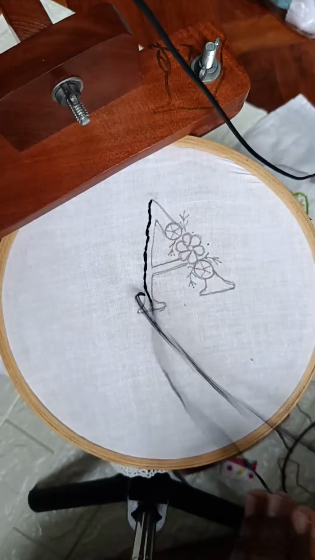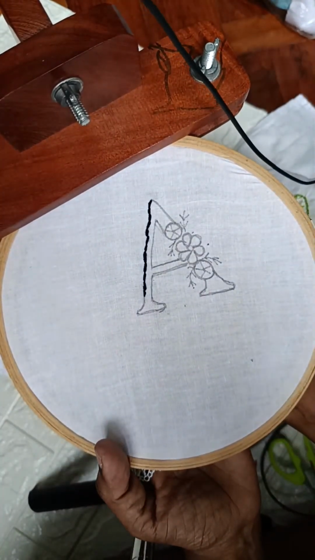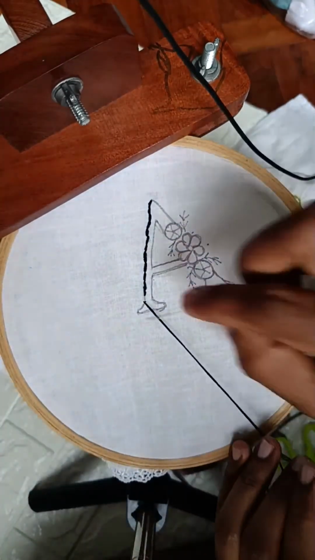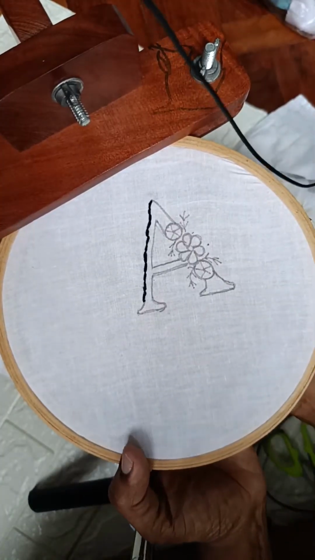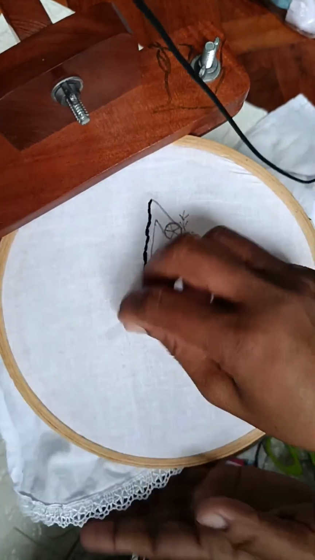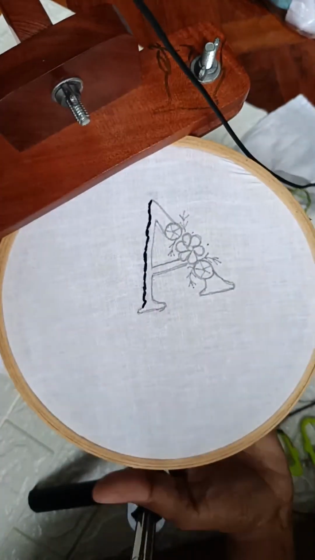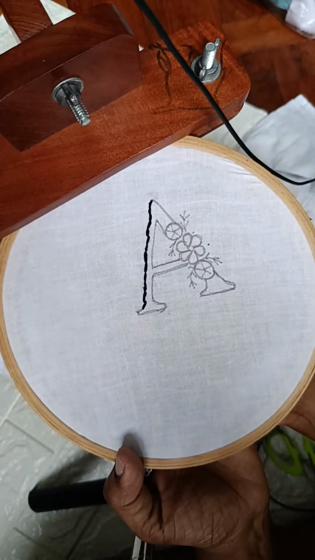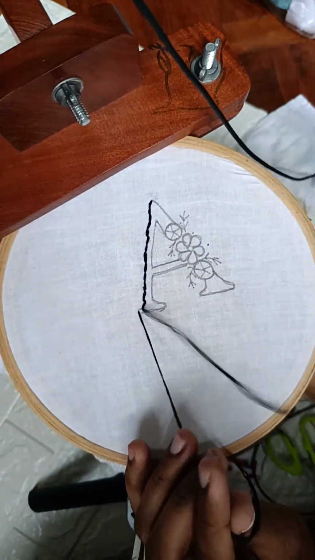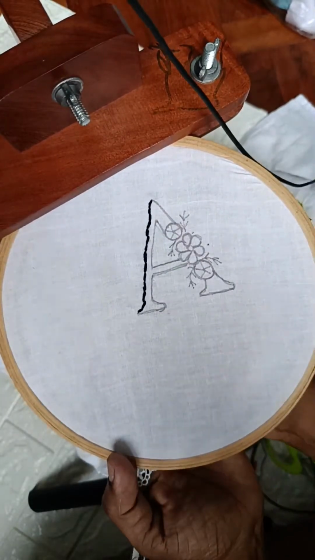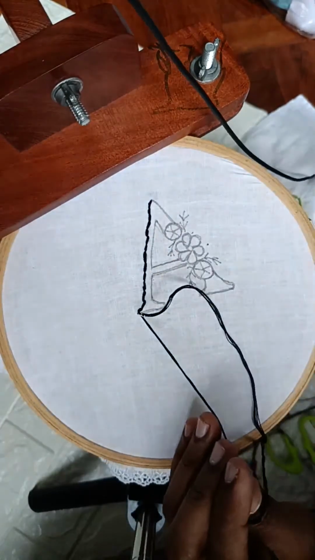So we'll continue with the remaining backstitch. As it is a live embroidery class, it is very difficult to finish within the time. A little delay will be there because we are taking each step one by one and doing each stitch, so a little time will be taken. Sorry for the sound change because I am suffering with a severe cold. Hope it is audible for you. If there is any issue, just give me a comment.